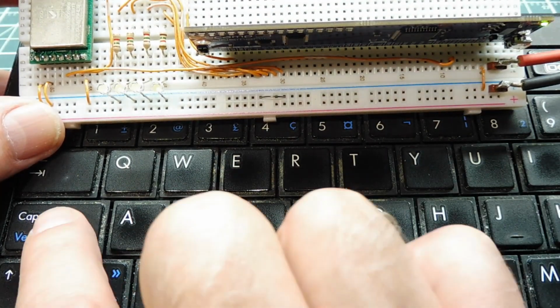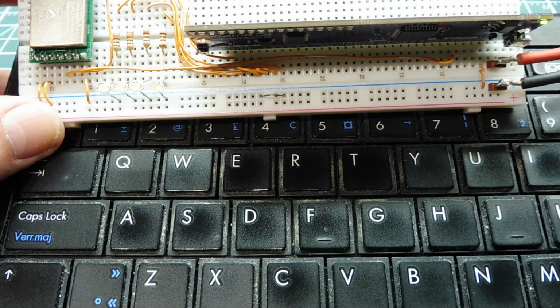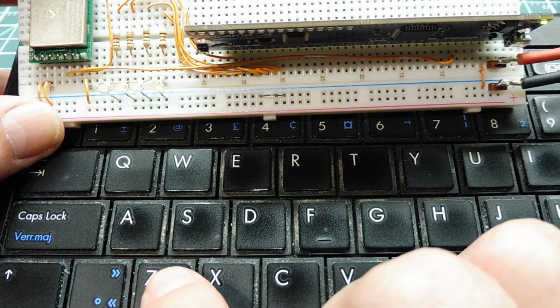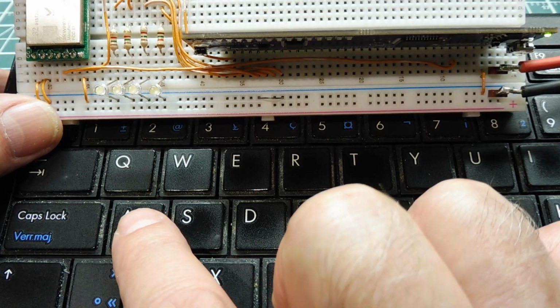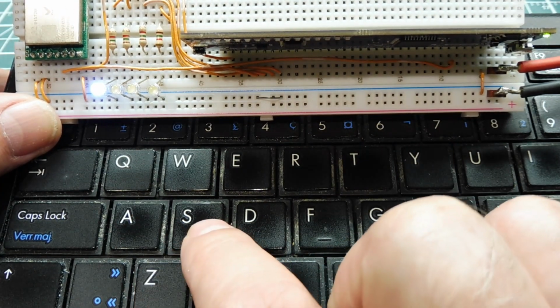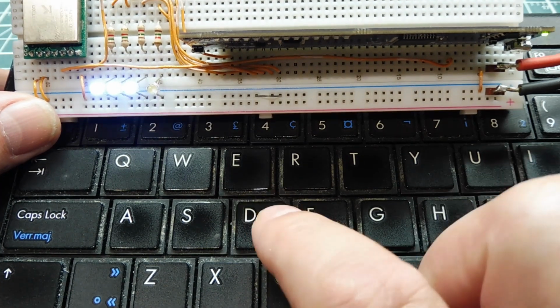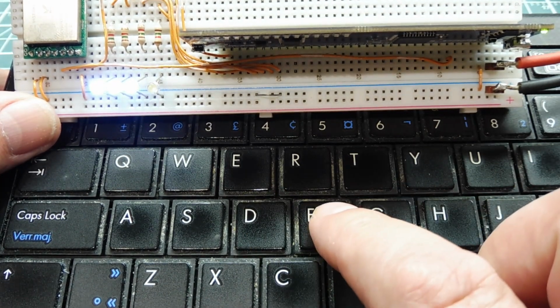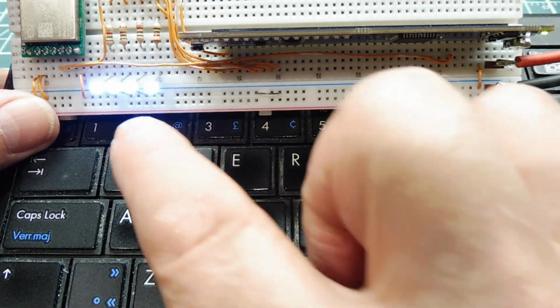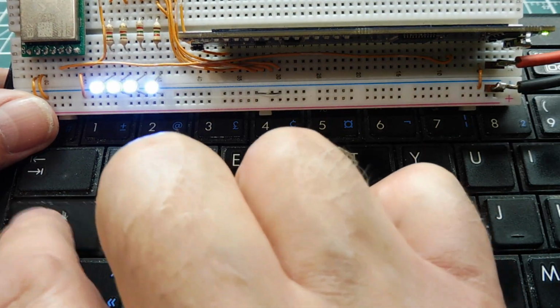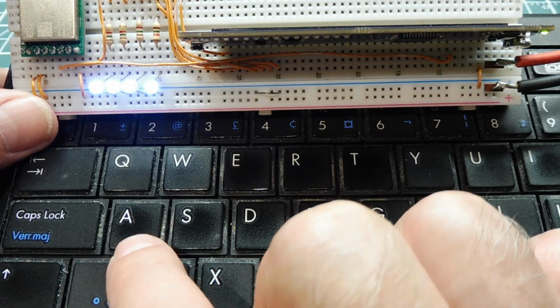So if I go caps lock, so now it's capital, so if I hit the letter A, that's ASCII 65, it'll turn on the first LED. S is ASCII 83. D is 68, and F is 70. You can see all LEDs are on. If I take the caps off, then this is lowercase, and I will turn them off.